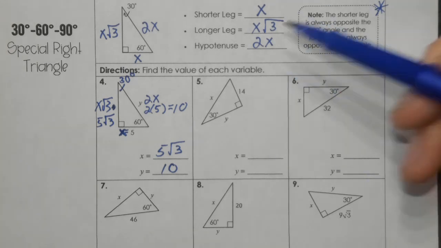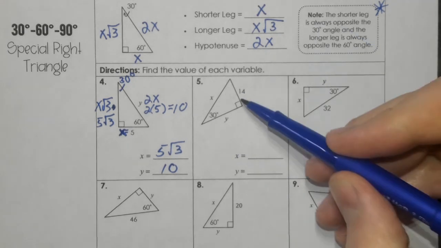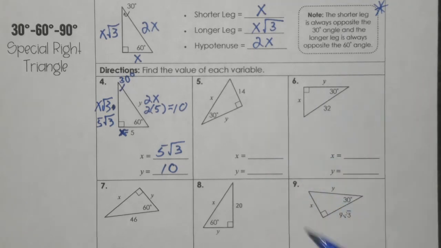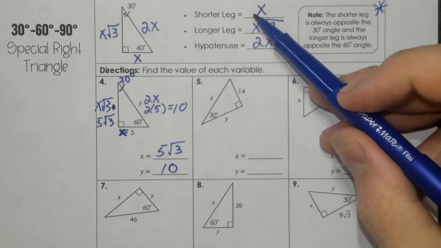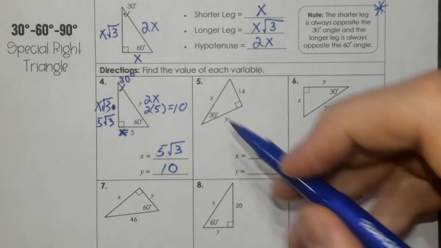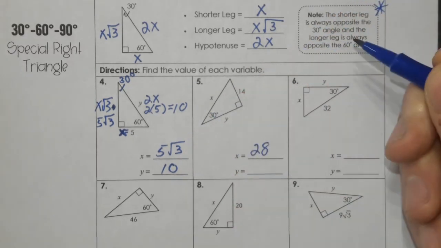All right, on number 5, 14 is across from the 30-degree angle, so 14 is the short leg. Okay, if we double the short leg, we have the hypotenuse. Remember, 2 times x. If x is the short leg and we double it, we get the hypotenuse. So that means x is going to have to be 28, because 14 times 2 is 28.